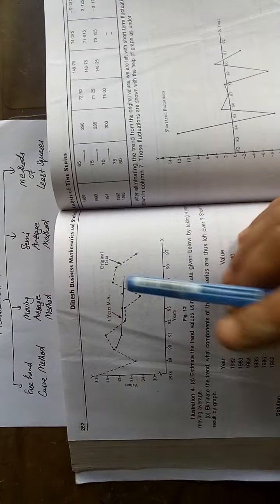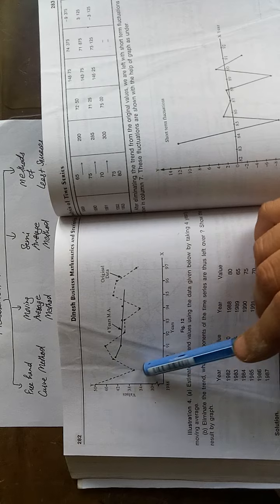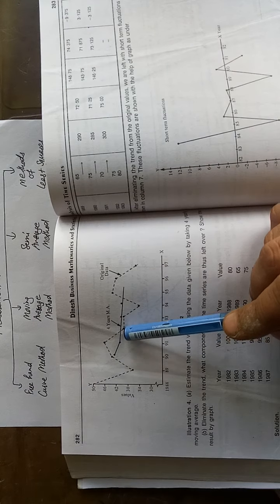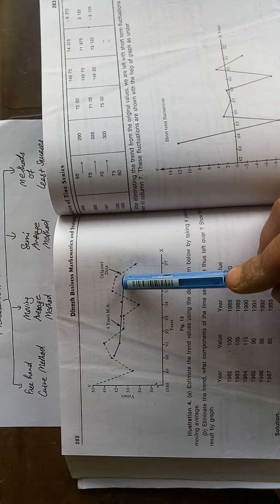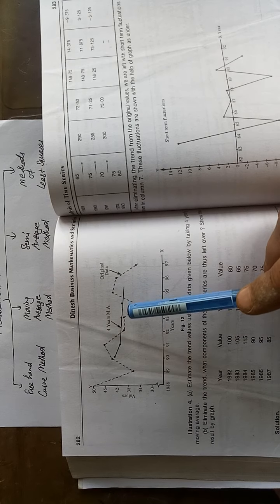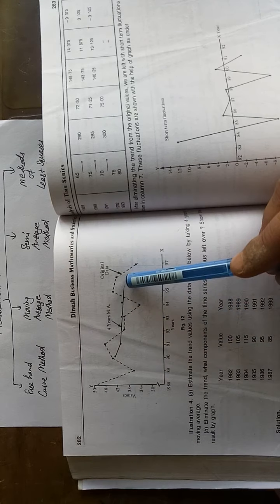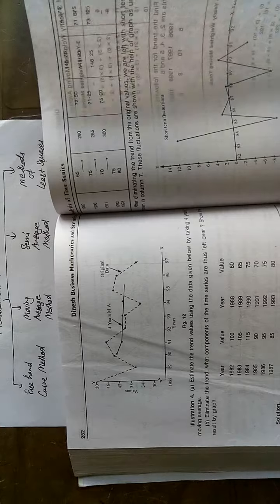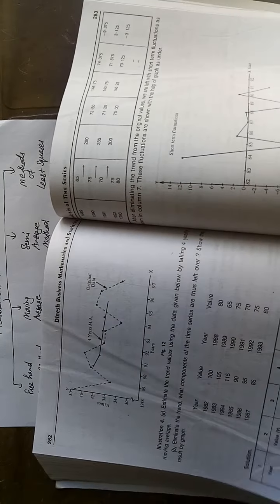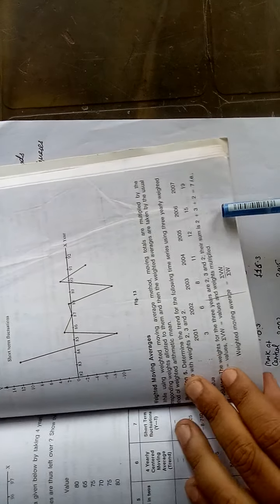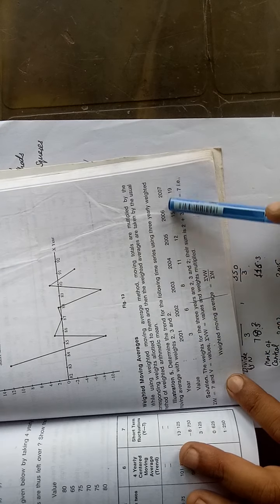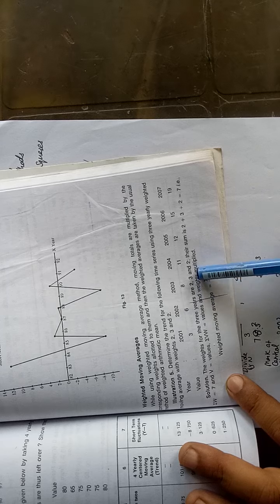So in this way we have calculated and we have represented it on the diagram. Actual data was there, but the 4-year moving average will be there. So this way we will calculate the moving average method. What will happen when particular years have weightage? The weighted method will be the same, but we are giving weightage.